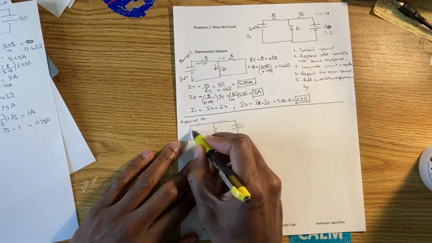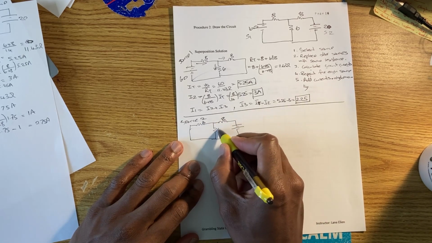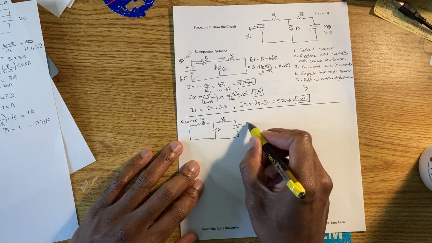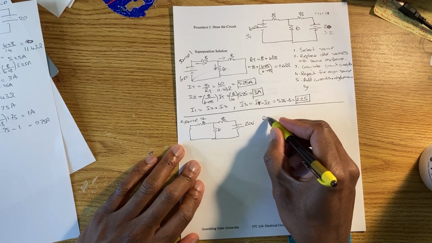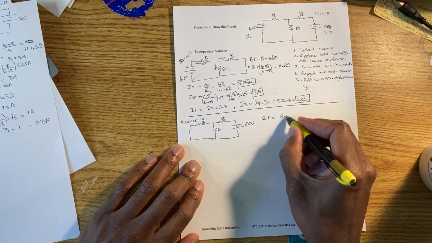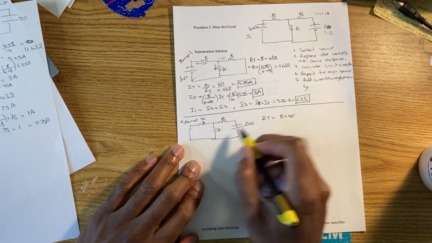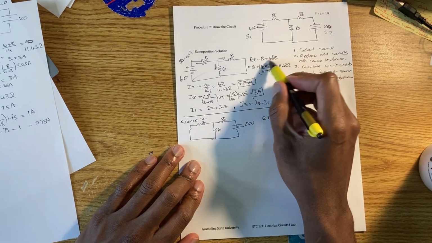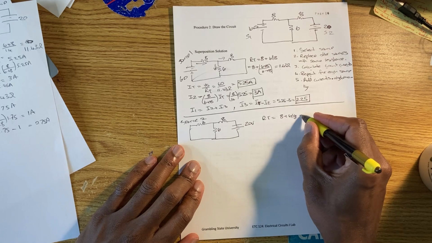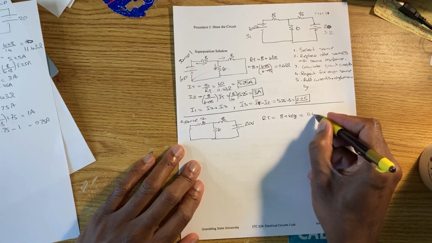So you can see I eliminate the source here, replace it with a short. All right, so our first step here is going to be to find RT, which is going to be 8 plus 6. So again, this is a series with the source, and this one in parallel, 6 in parallel with 8. Now, of course, since we see it's the same as this one, the resistance will be the same, equal to 11.43 ohms.